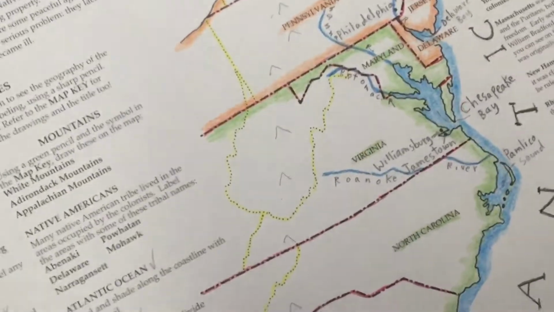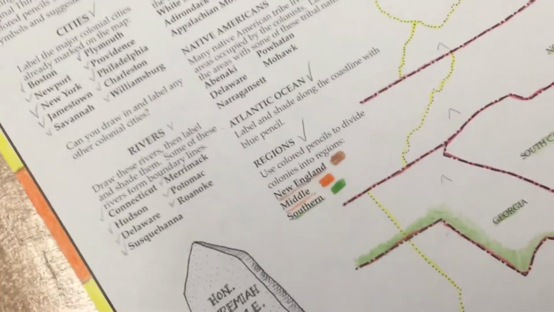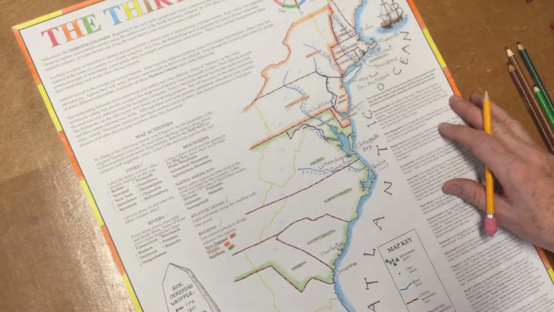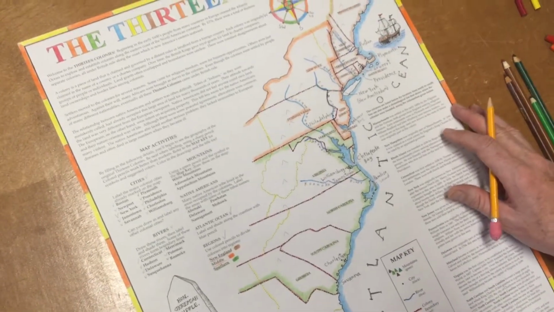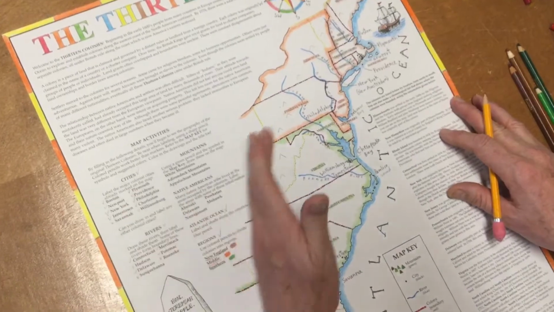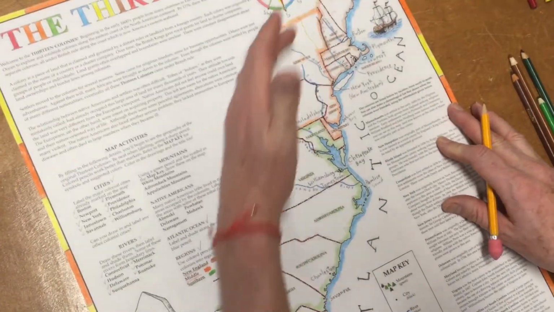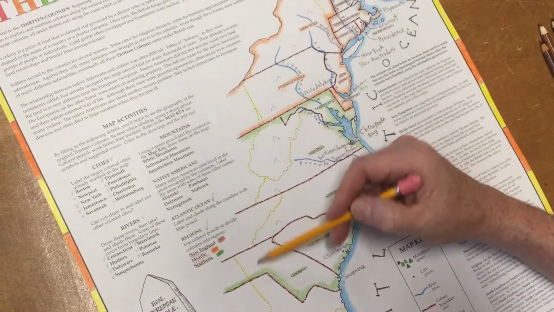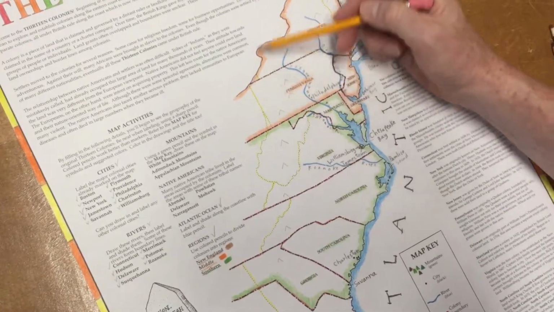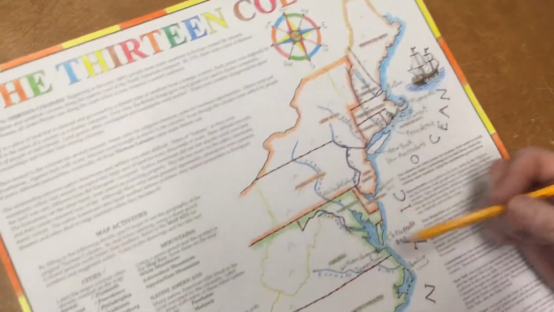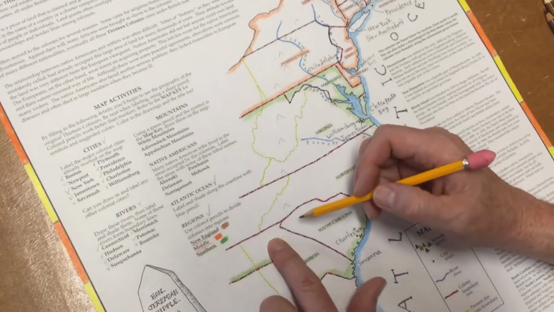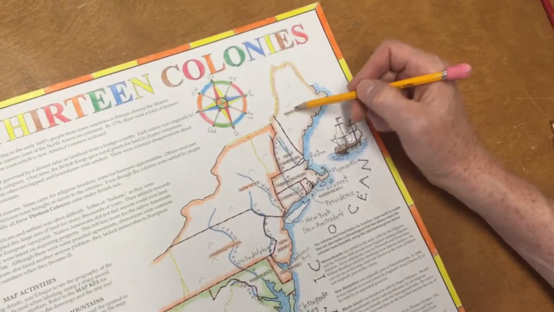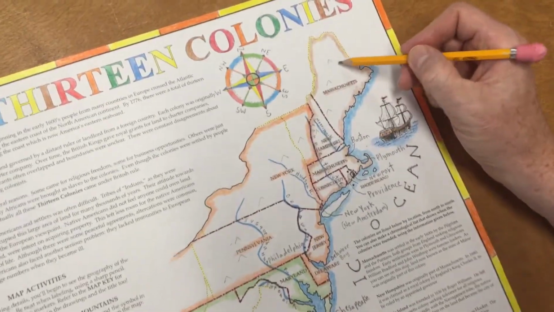Okay, now we're almost done with this map. We're just going to try to add some mountains, which were a big physical feature of the 13 colonies. The mountains actually created a western boundary for a lot of these colonies. That's one of the reasons why it's kind of an open boundary along the western edge of many of these colonies. These mountains ran from Georgia all the way up to Maine, well, Massachusetts colony, present-day Maine.